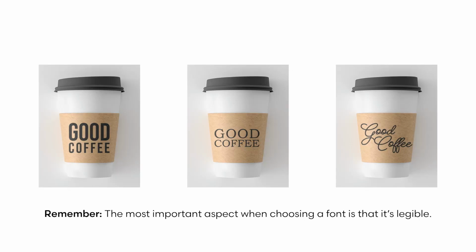Let's take a look at these three logos for the same company. While they all say the same thing, they're each done with a different font. This creates a different feeling for each one.